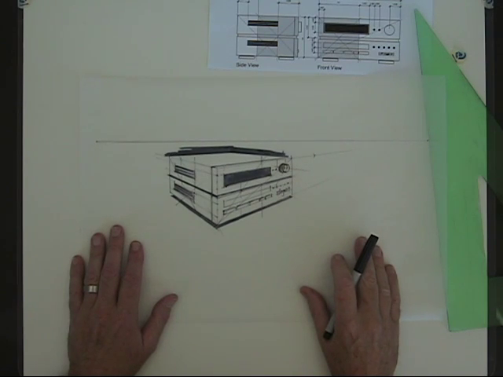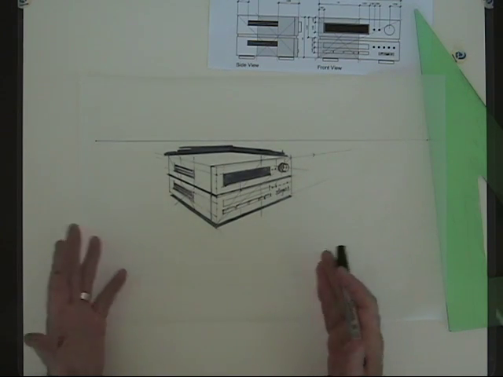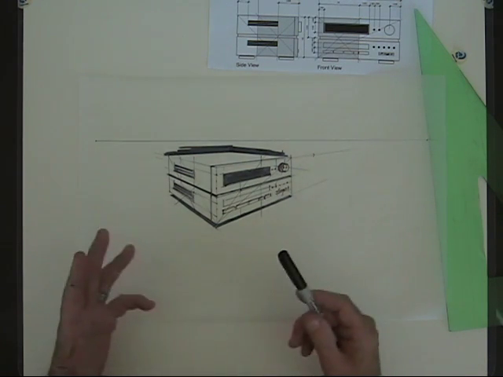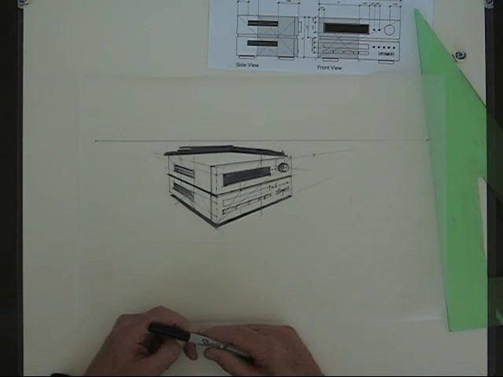The next demonstration, we're going to do a full rendering, and that'll be of an urban commuter vehicle. That completes this.